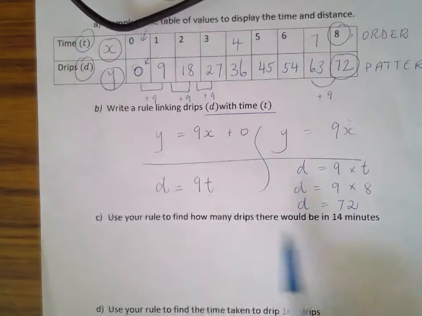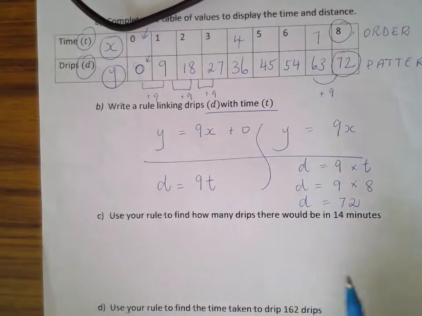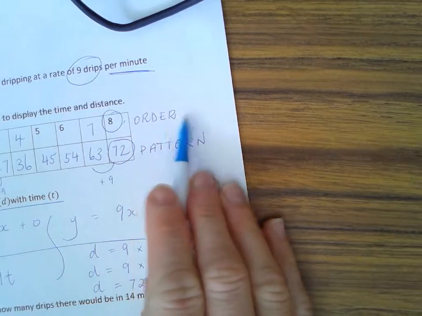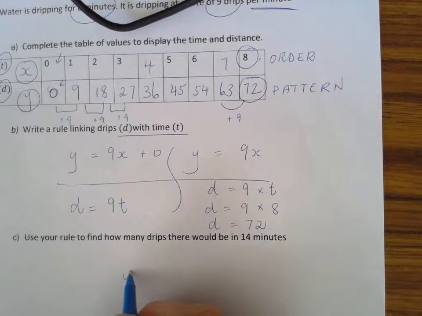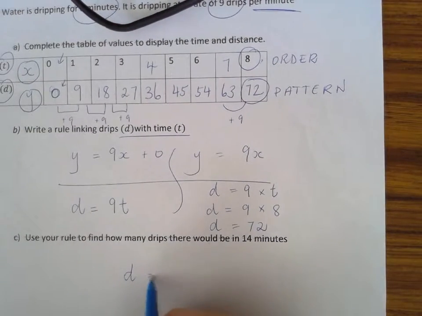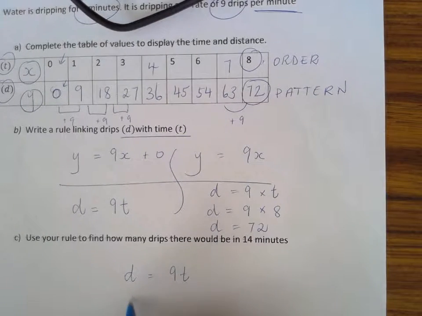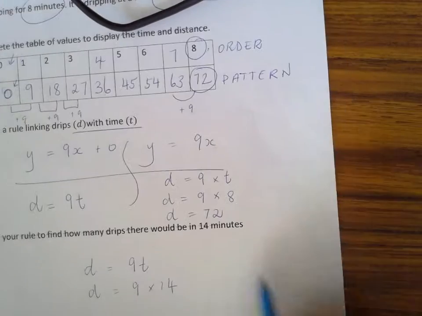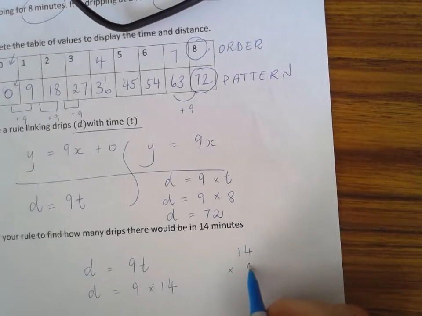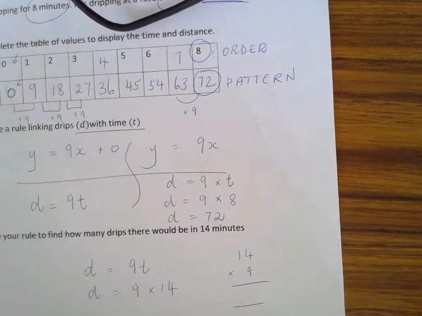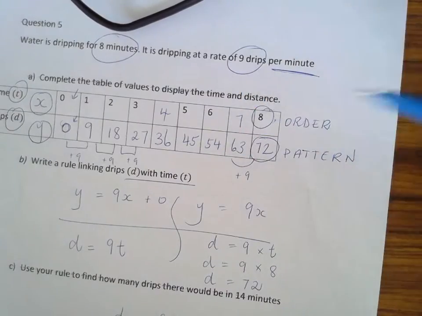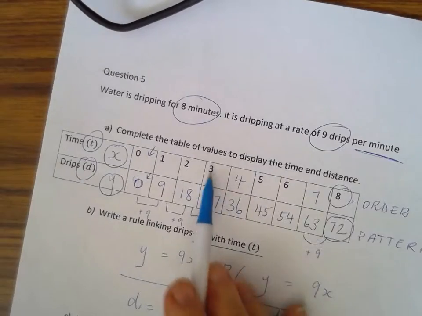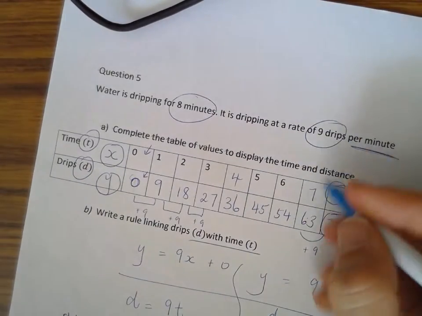Use your rule to find how many drips there would be in 14 minutes. So you could complete your table, you could go 9, 10, 11, 12, 13, 14, or you can just use your rule. That drips equals 9t. Drips is going to be 9 multiplied by 14. Okay, so 9 multiplied by 14, you could take your 7 and double it. Okay, you could take your 7 answer, which was 63, and double it.